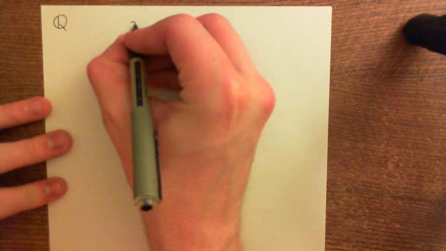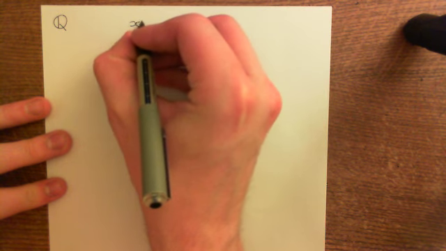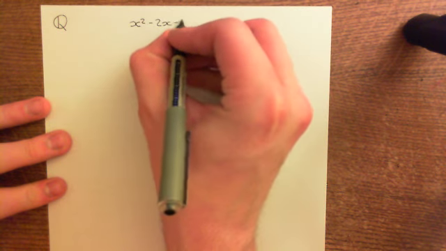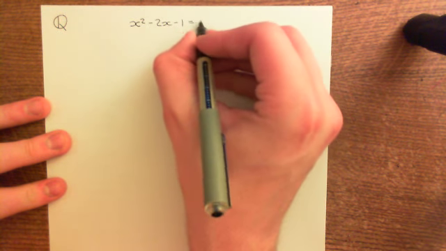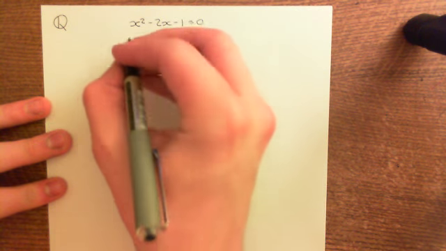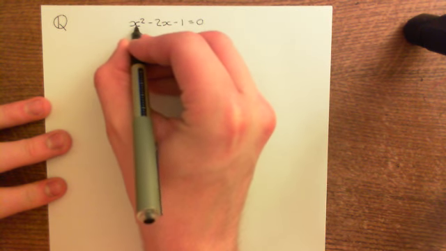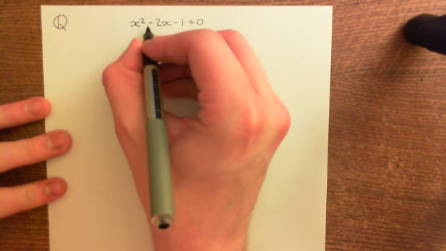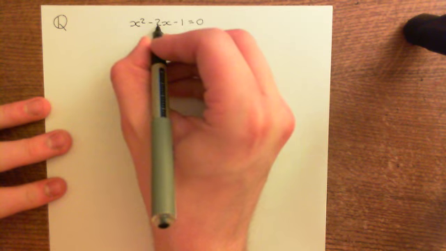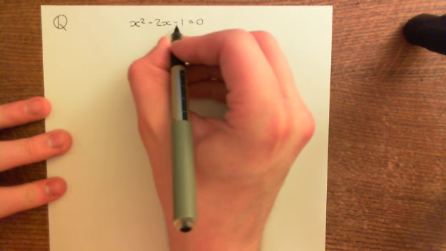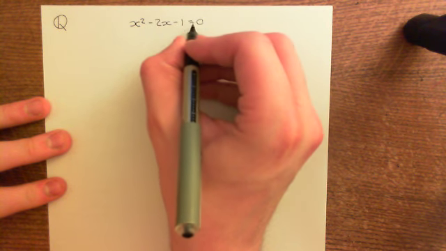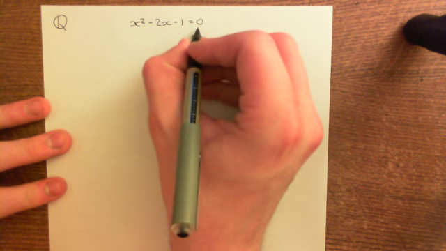So let's say we've got an equation here, x squared minus 2x minus 1 is equal to 0. Okay, so this says find me a number such that if I multiply it by itself and then subtract off, which means add the additive inverse of 2 times that number, and then also add the additive inverse of 1, then the answer needs to be equal to 0.